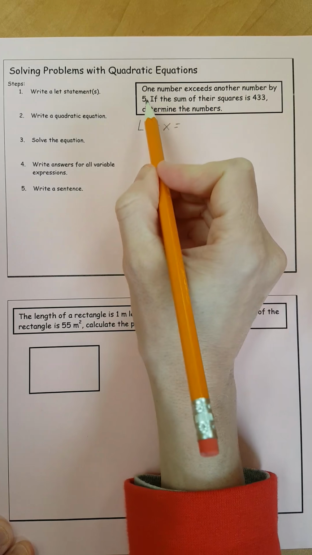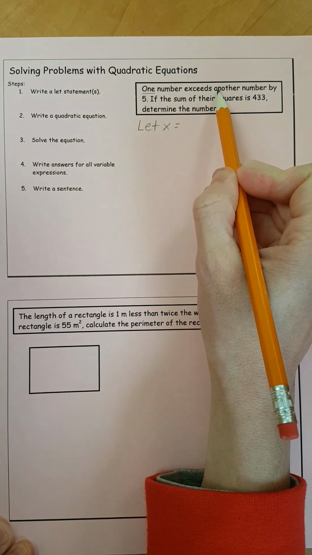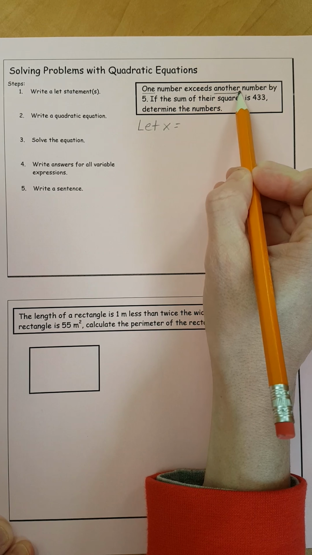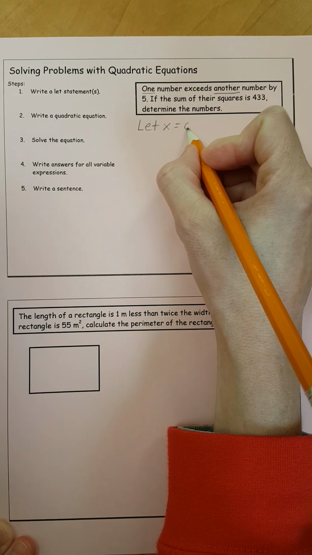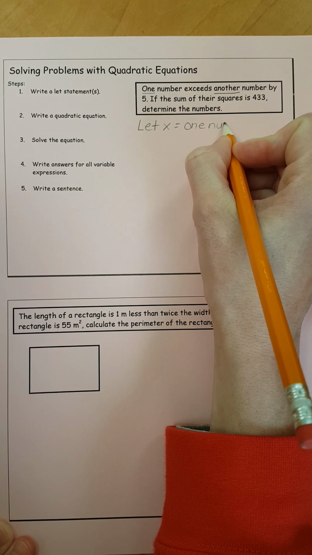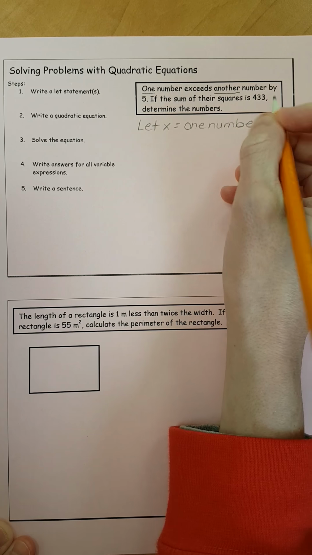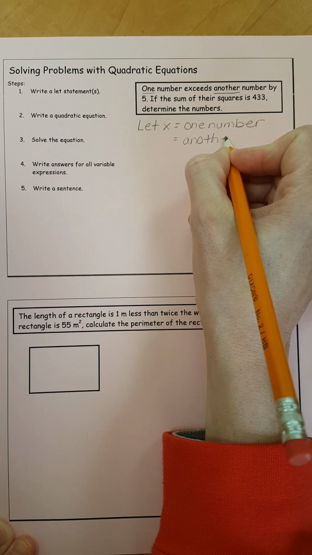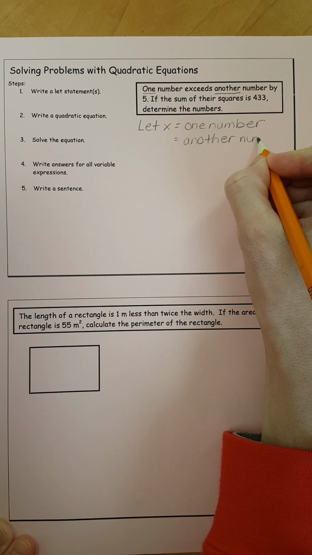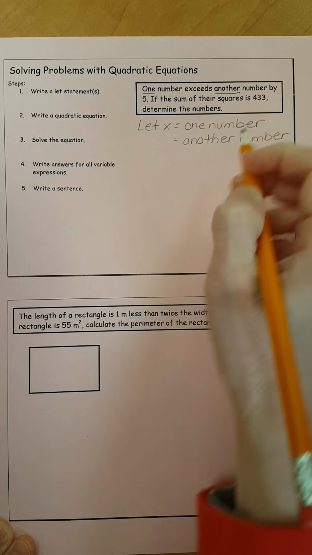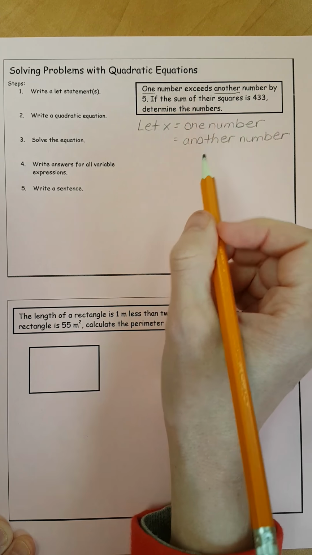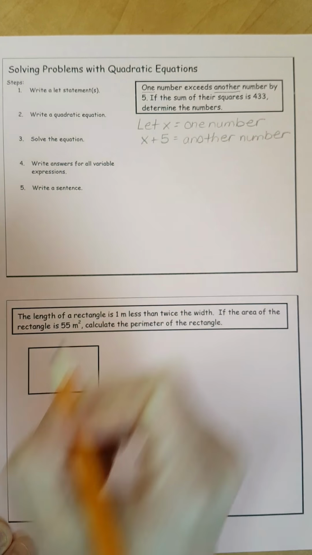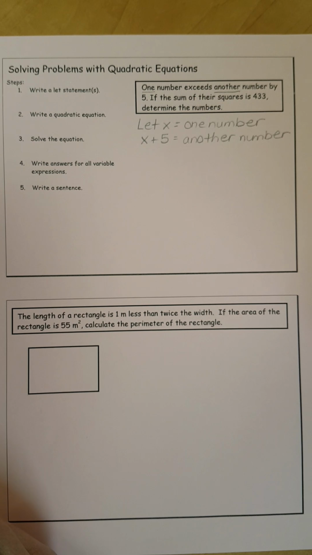And so what are we dealing with? Well, we've got one number. We have to compare them in some form or another, whether it's first, second, larger or smaller. Here we have one number and another number. And honestly, that's what I do with my let statements. So we'll say that let x equals one number, and if the other number exceeds it by 5, then we'll have x and x plus 5.